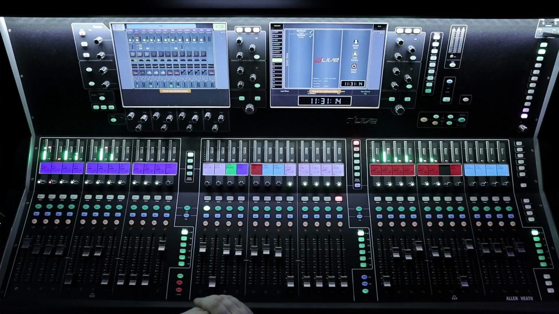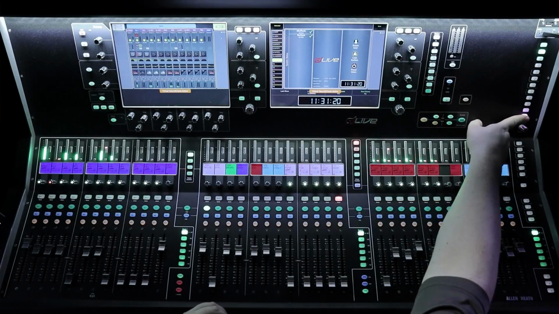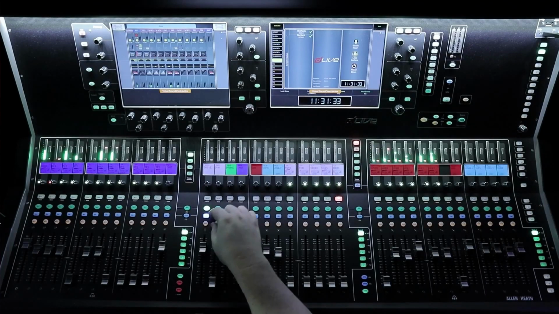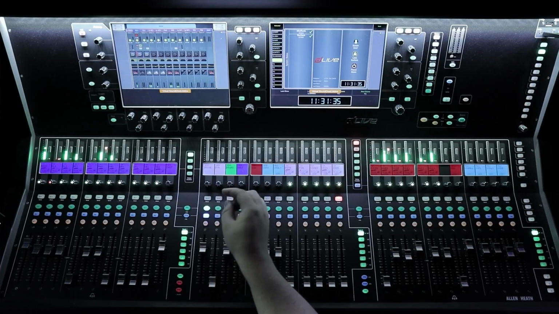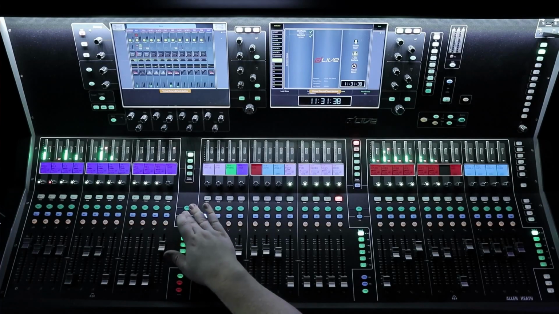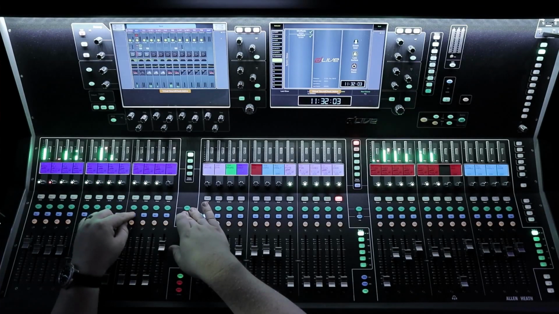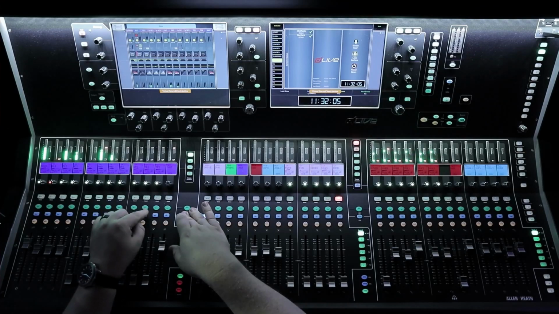However, to enable or disable some member of a DCA, you will need to uncheck the DCA spill function so that it doesn't change what's on the desk. You can then press mix on a DCA and hold down the assign key, and then each channel will indicate in the bottom left with the light on whether or not it's in that DCA. Pressing mix on that channel will enable or disable that out of a DCA.